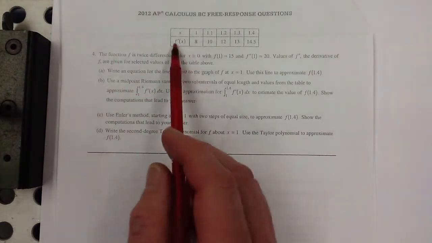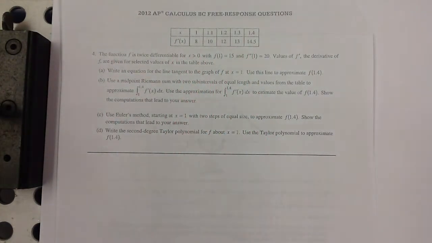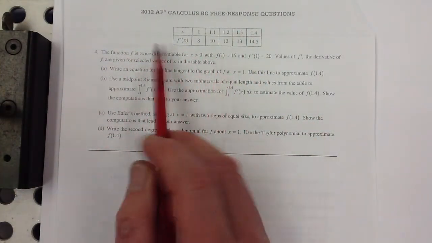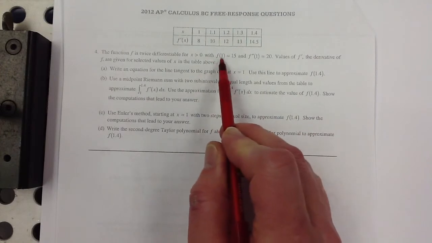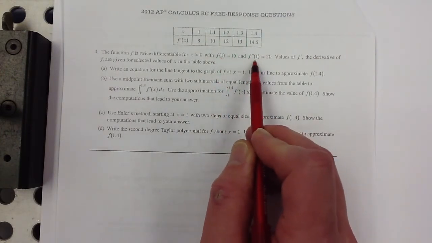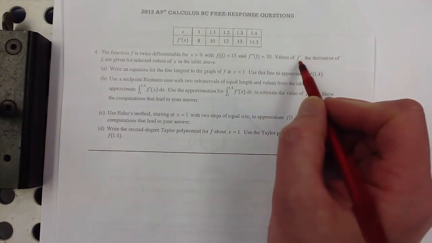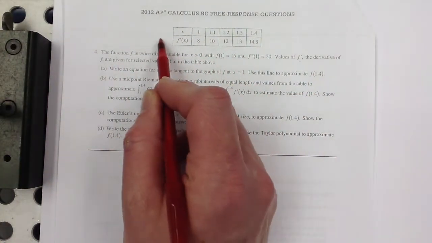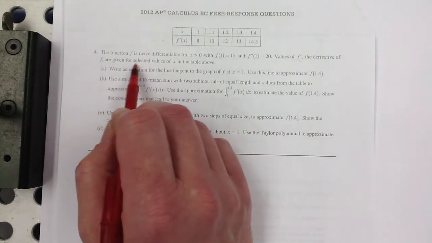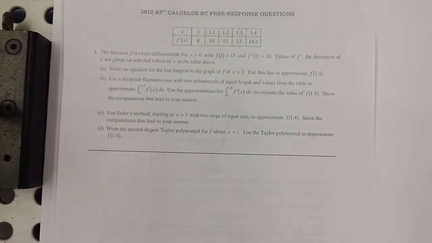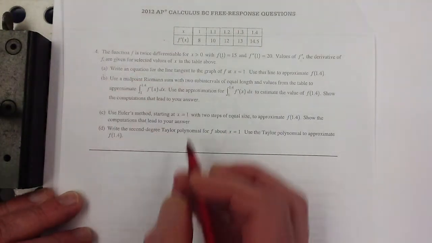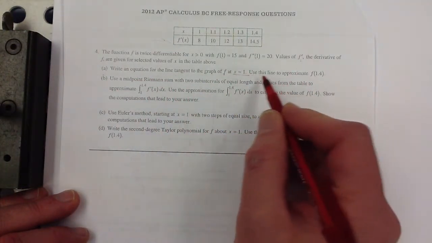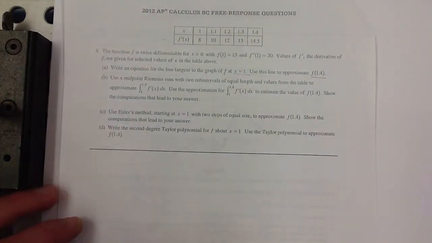So we've got a function. We've got some values here. This is no calculator. Don't be scared by those decimals. It's twice differentiable, so it just means we can find derivatives. We know that f of 1 is 15 and f double prime of 1 is 20. The values of f prime, the derivative of f, so I have values of the derivative here, are given for selected values of x in the table above. So first, part A, write an equation for the tangent line to the graph of f at 1 and use the line to approximate f of 1.4.